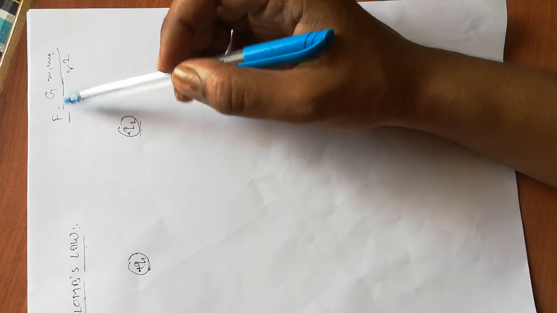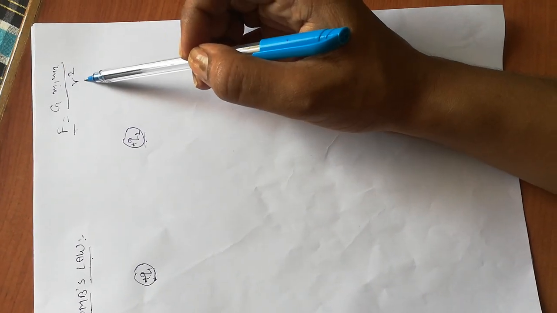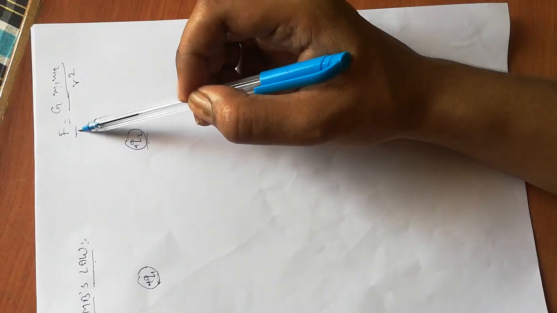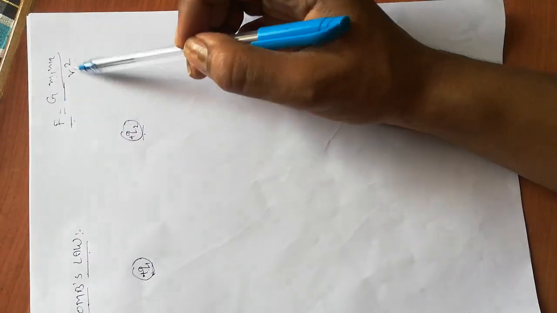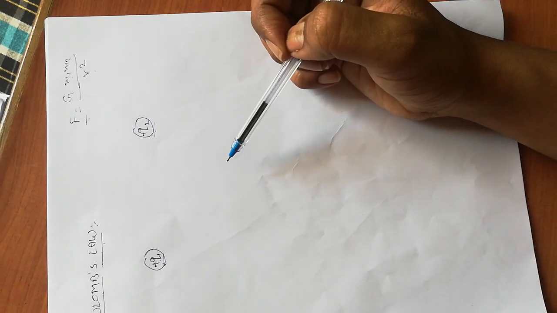The gravitational force between any two masses is directly proportional to the product of the two masses and inversely proportional to the square of the distance between the two masses, and this is called the inverse square law. And here also we are applying the same law.